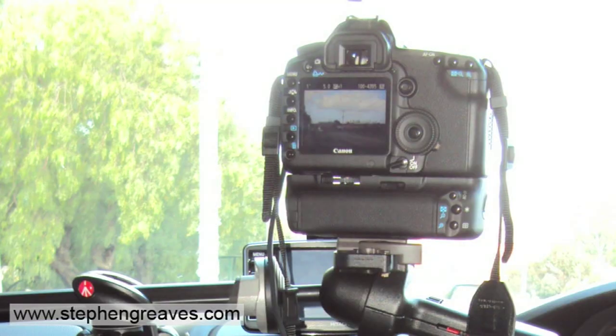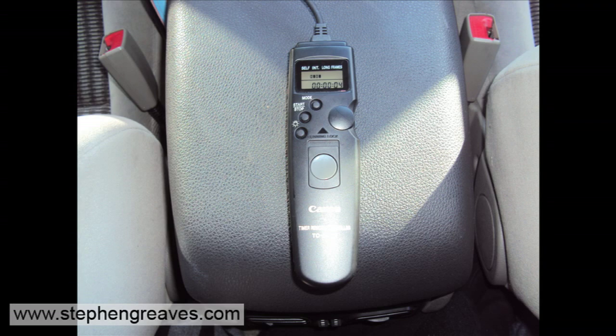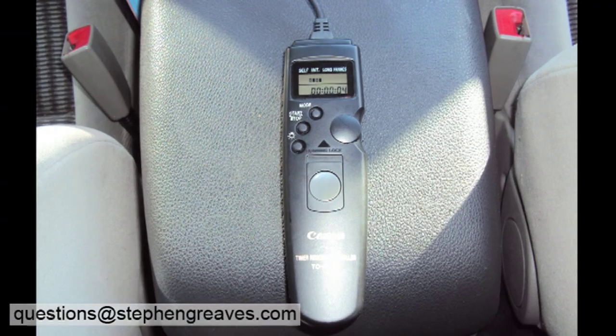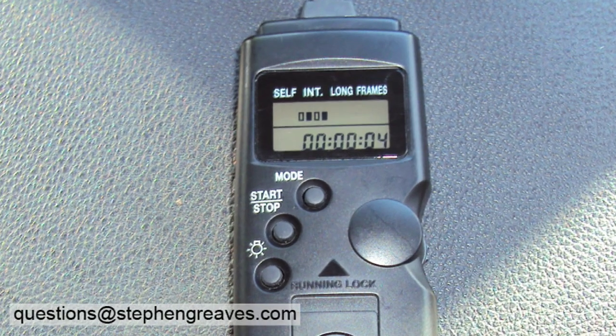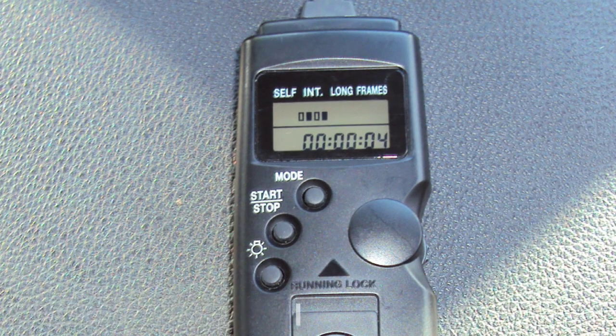Now, I used a Canon 5D Mark II with a timer remote control, the TC80N3, and this control allows you to do many functions, but also to set an interval recording time. For this one, I set my timer up to take a photo every 10 seconds.